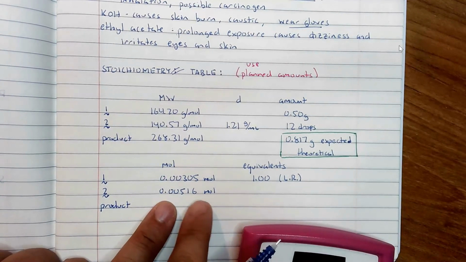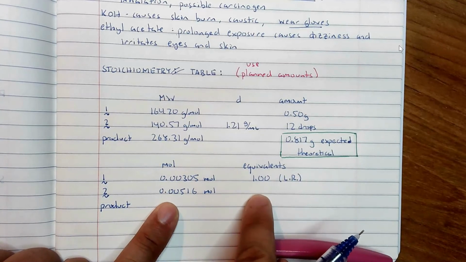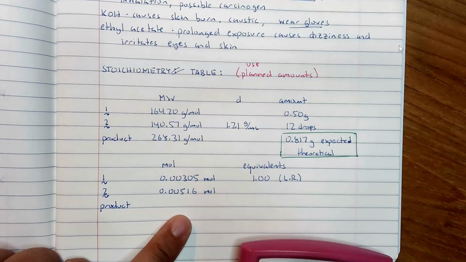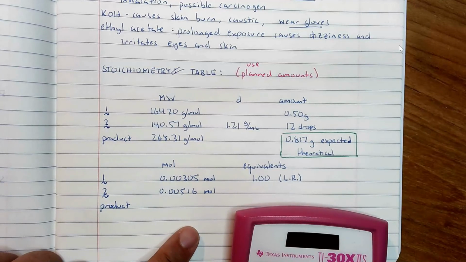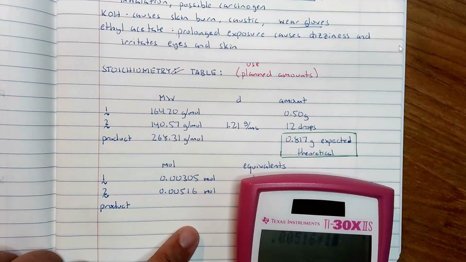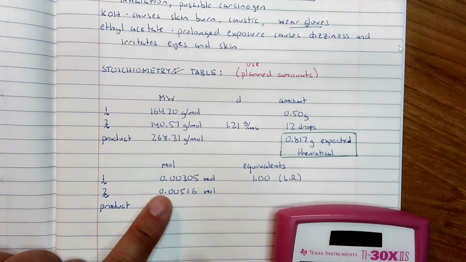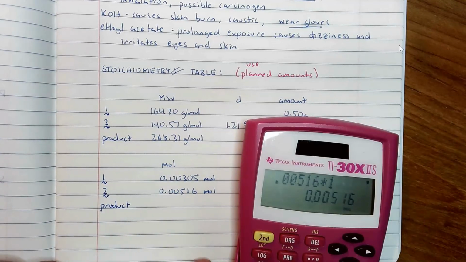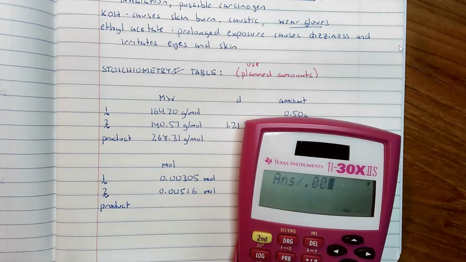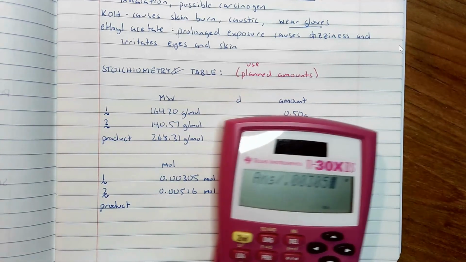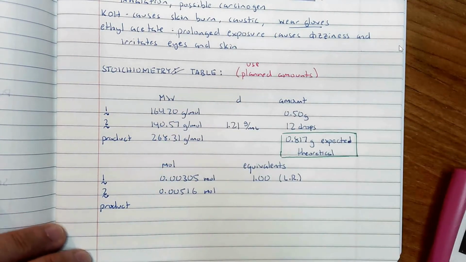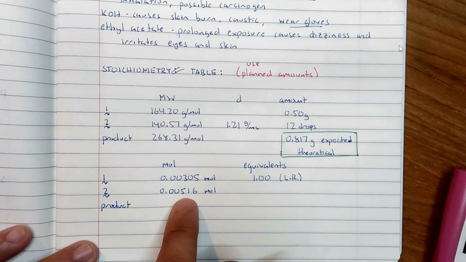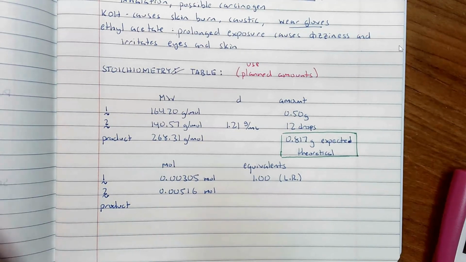So what am I going to do? I'm going to solve for x and put it right here. To do that, you cross multiply. 0.00516 times 1 equals this times x, so we divide by this number, divided by 0.00305. Now, before I show you the answer, does it make sense? Well, this is larger in moles, and the reaction is a 1-to-1 ratio.